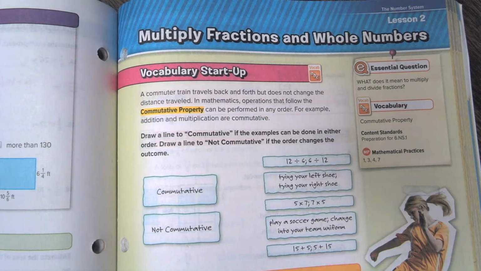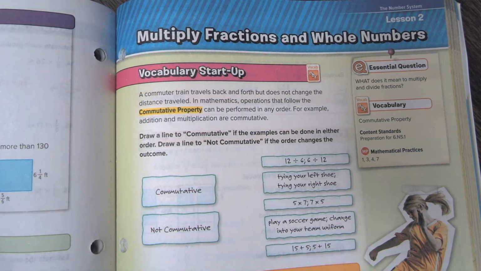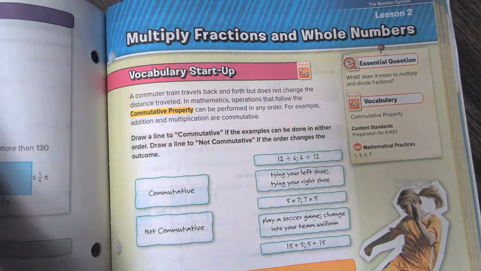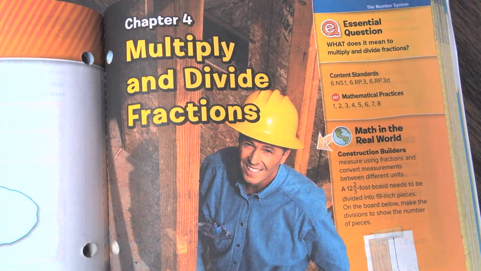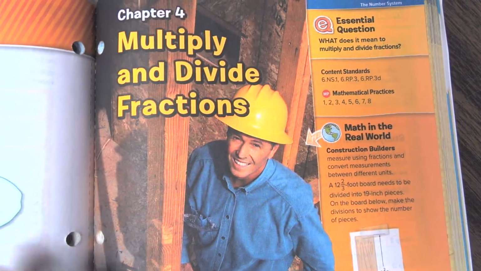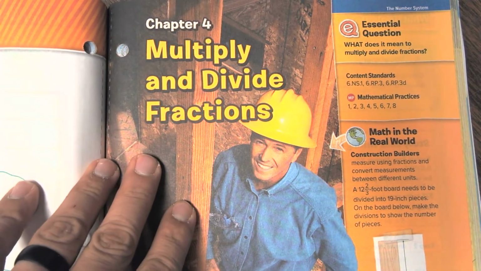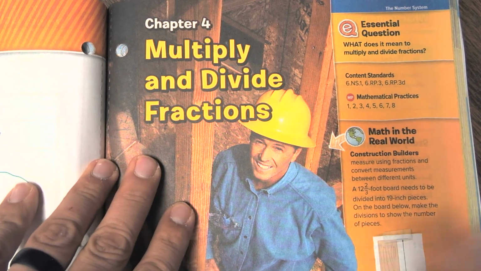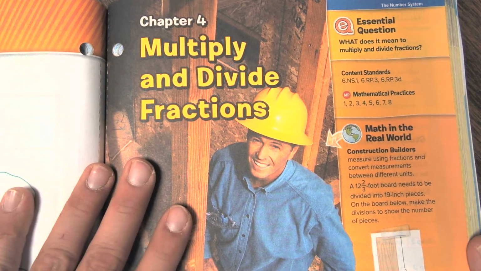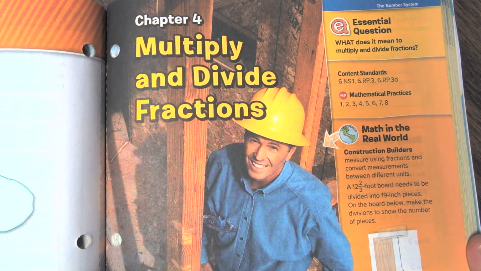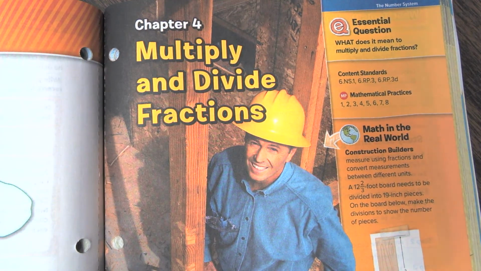All right, so this is chapter 4. Chapter 4 is all about fractions. We just dealt with decimals, and now we're going to move into fractions. If you look on page 253, I should have started out here from the get-go. We're going to be multiplying and dividing fractions. That's what this entire chapter is about. The goal is that we'll be able to multiply and divide fractions by the end of this.